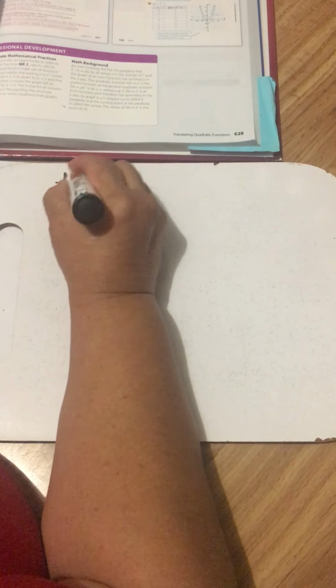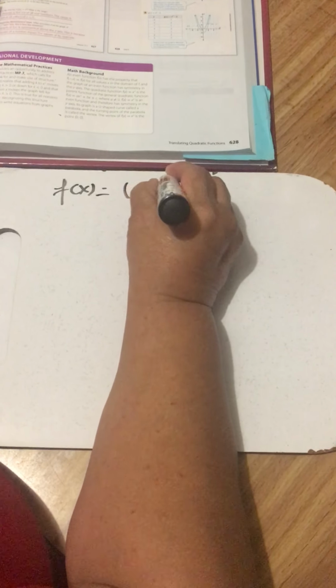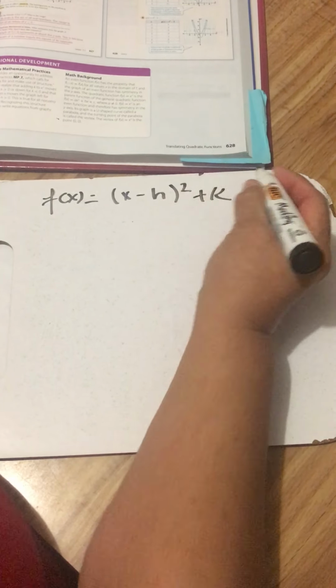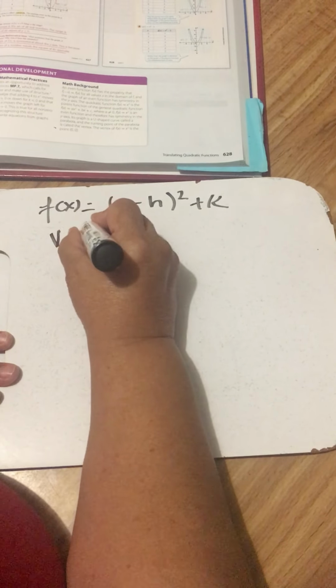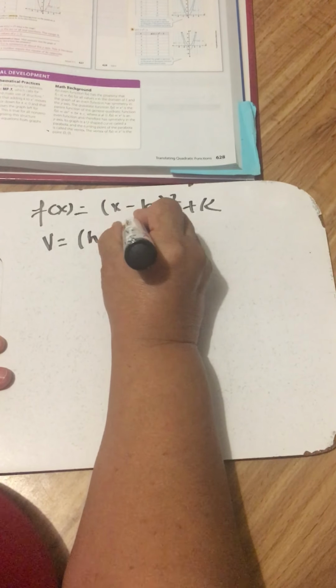Read carefully page 311. The vertex form of the graph of the function is going to be f(x) equal to (x minus h) squared plus k. Remember, the vertex of the parabola is going to be (h, k).